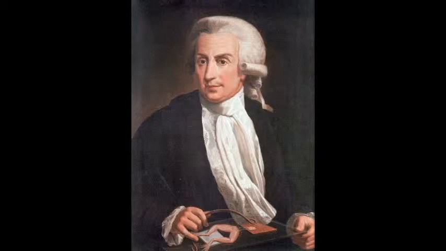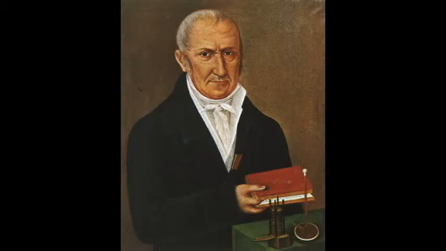However, later, Volta, who was a professor at the University of Pavia, was skeptical of this conclusion, and so he experimented with it himself. And he found that it wasn't the animal itself that produced the electricity. Instead, it was the contact between dissimilar metals. So he carried out many experiments.